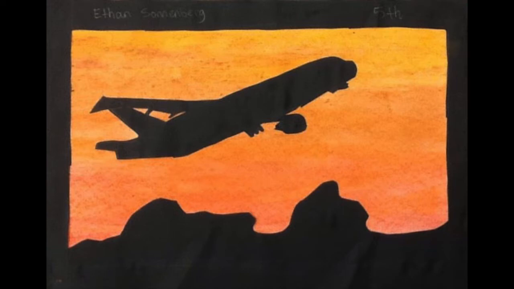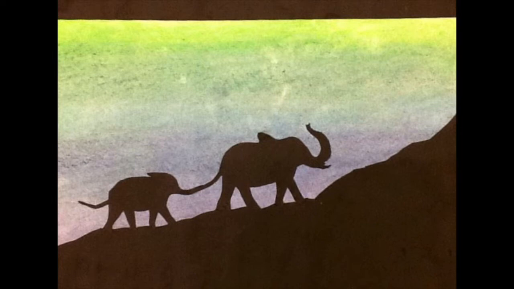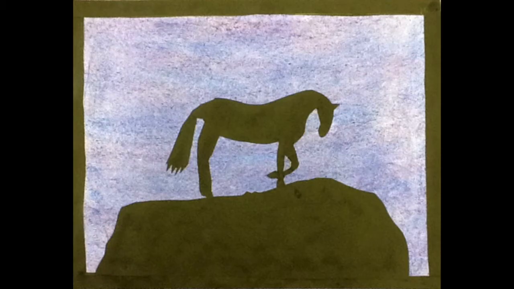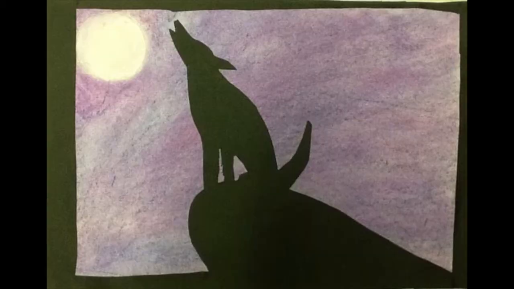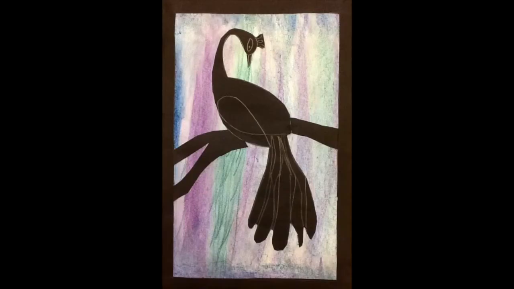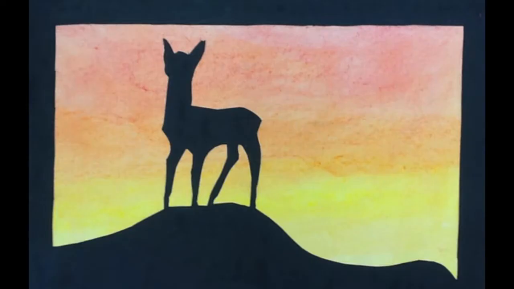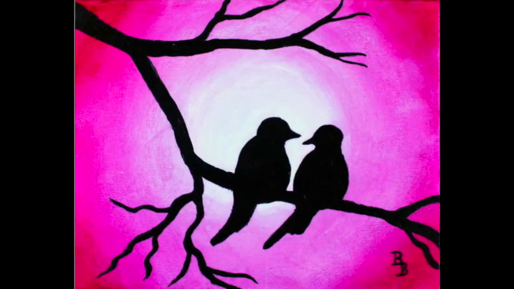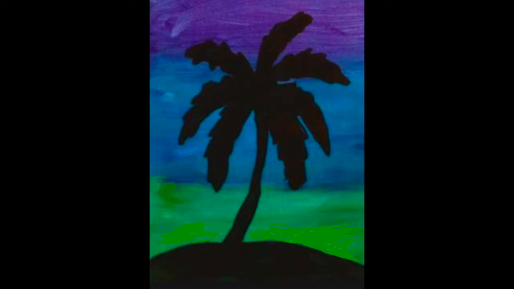Whatever subject you choose, it's a good idea to have a ground that it is attached to, and a scene that involves a brightly colored sky. You can use whatever materials you want for your sky. The examples you're looking at now were done with black construction paper that was cut and placed on top of a chalk background. I know a lot of you don't have black paper at home and you don't have chalk at home. So we could do the same project using a black crayon or black marker for the black subjects and watercolor paint, chalk, crayon, marker, whatever you want for your brightly colored sky.